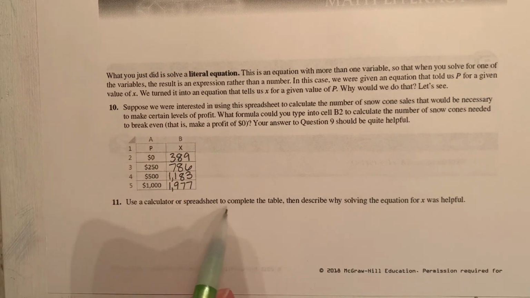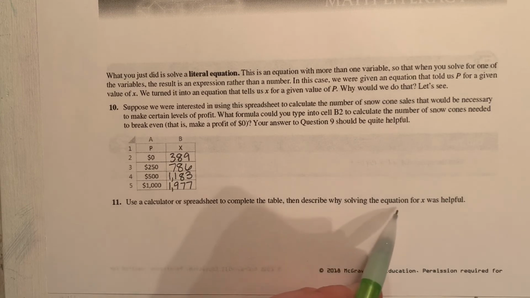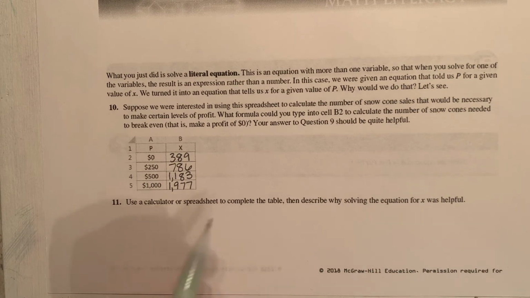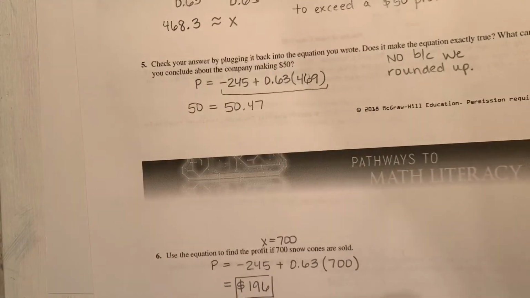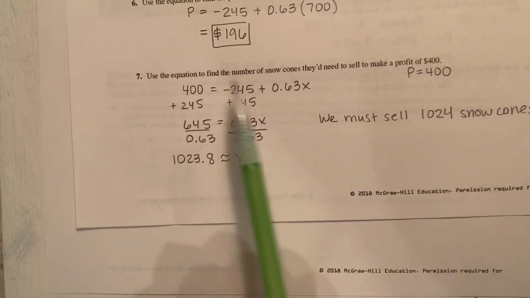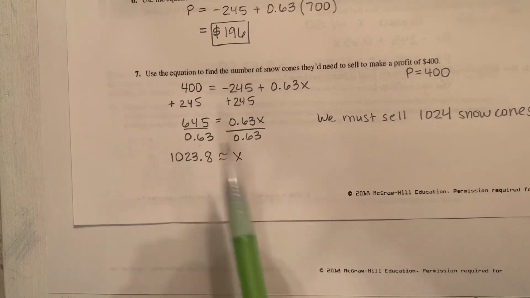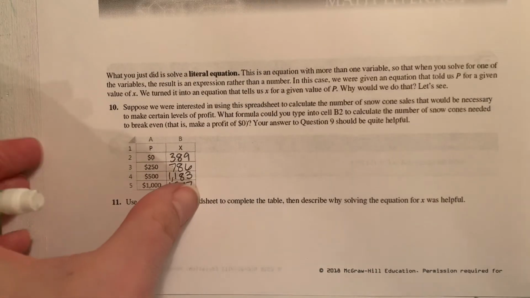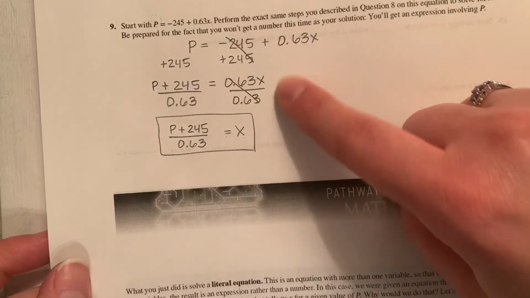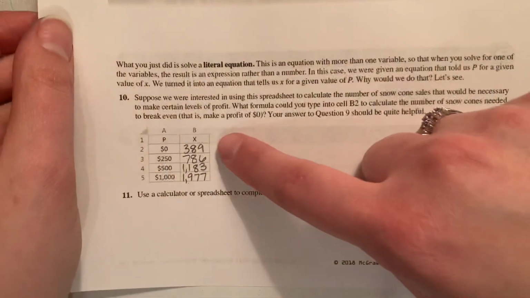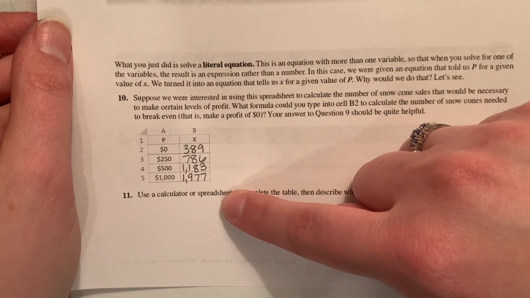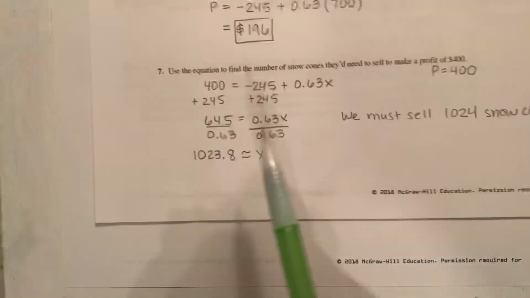So use a calculator or spreadsheet to complete the table and then describe why solving the equation for X was helpful. I'm just going to verbally answer number 11. Rather than doing what we did in number 7, rather than doing this equation work for every single row, it was faster if we just did the equation work in general and then typed it in the calculator and got it from our table. So that's a lot faster than having to solve this equation every single time you have to fill in a row. So it's a little bit faster.